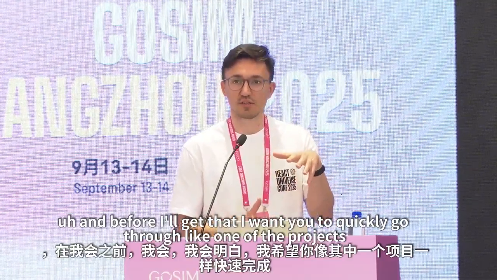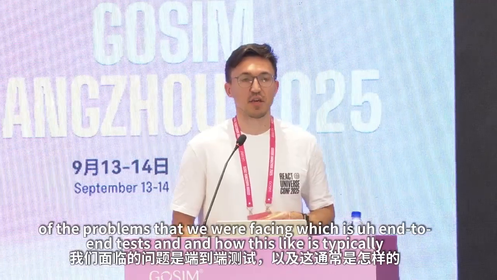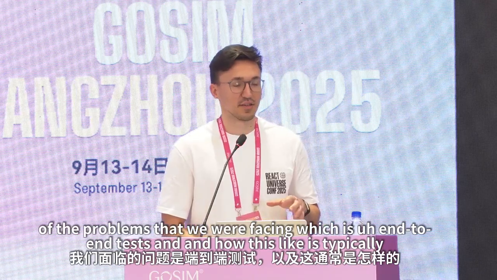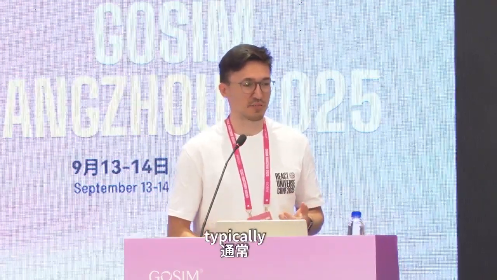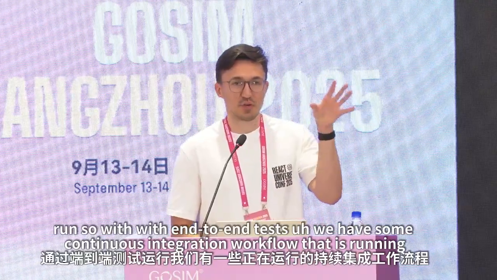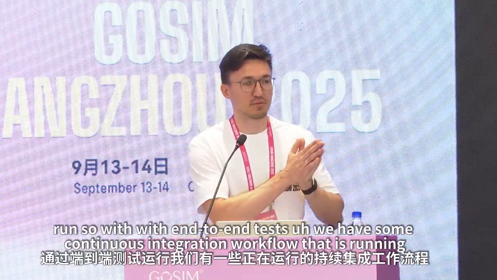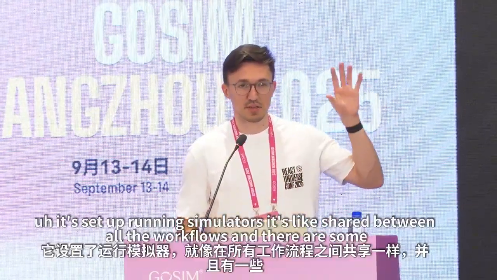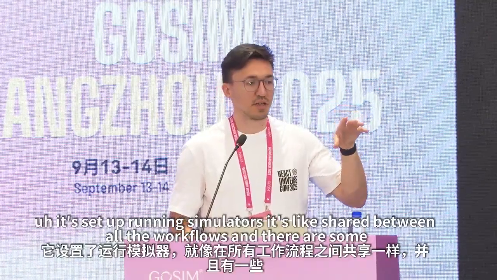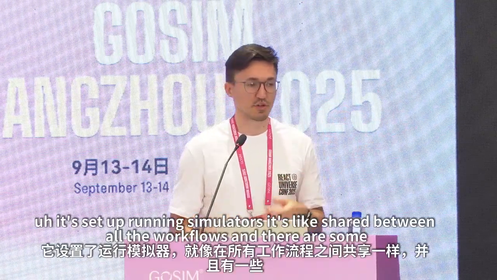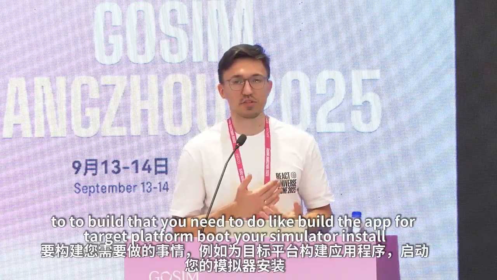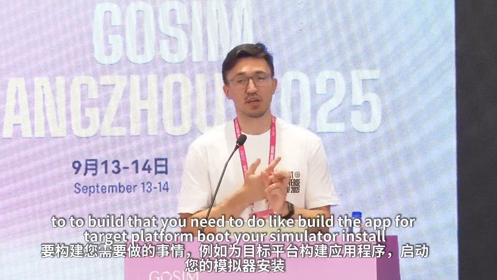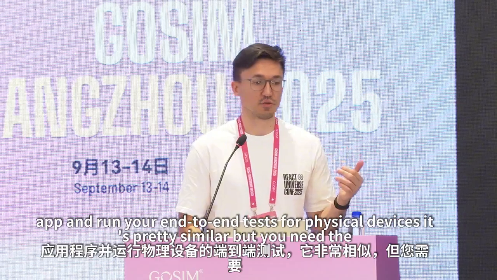one of the problems that we were facing, which is end-to-end tests, and how this is typically run. So with end-to-end tests, we have some continuous integration workflow that is running its setup, running simulators. It's shared between all the workflows, and there are some steps to build that you need to do, like build the app for a target platform, boot your simulator, install the app, and run your end-to-end tests.